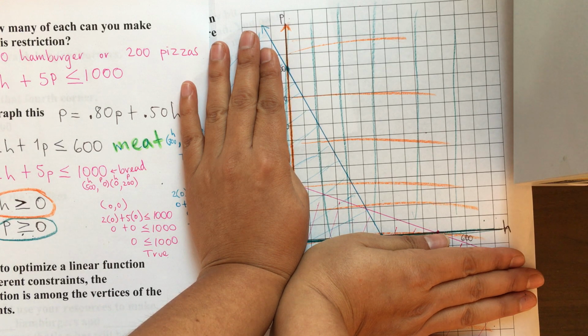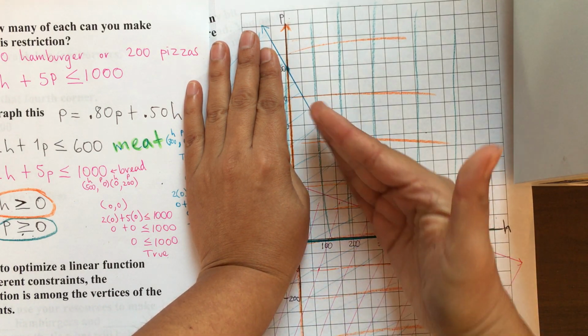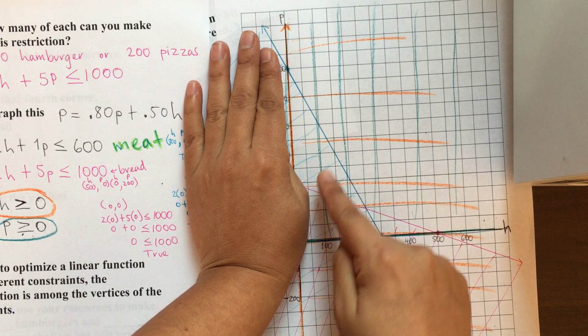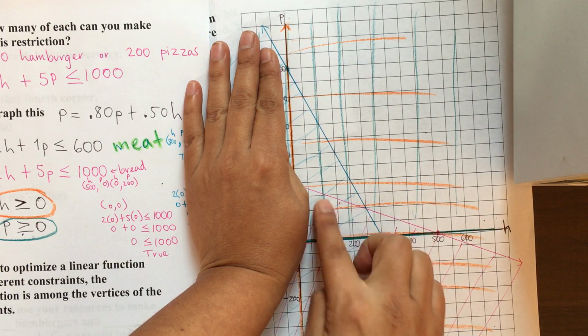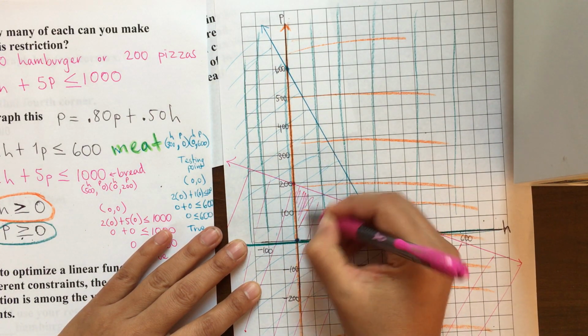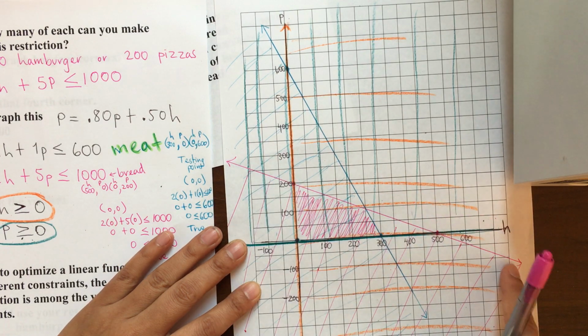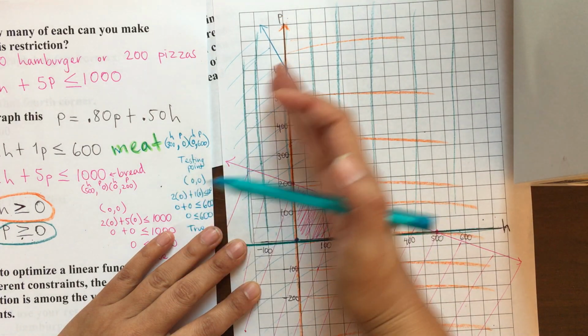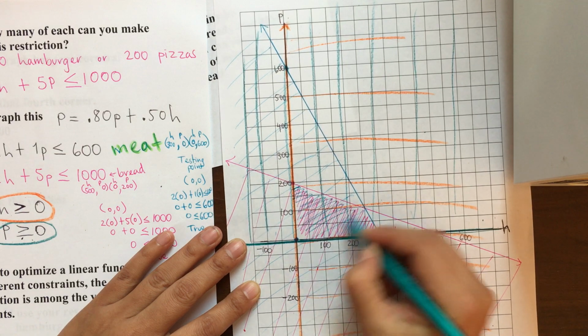And for the meat is from here down. But then you don't have bread in here, so it's right here only. So basically, where they overlap is right here for the bread. This is for the meat. So if you notice, those two overlap here.